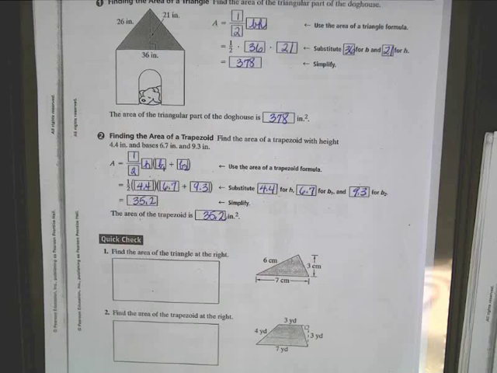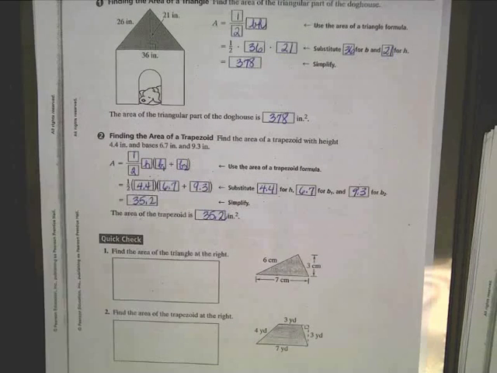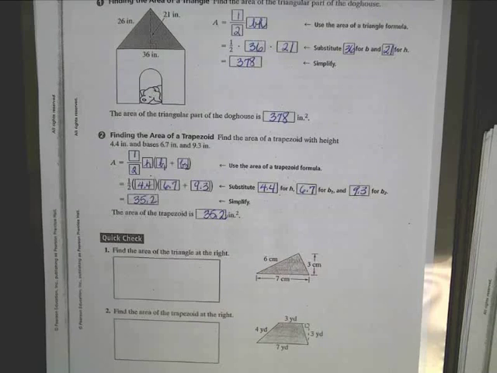That's it for our examples in this section. You have only a couple of quick checks. So have these done, ready for discussion, and bring in any questions.